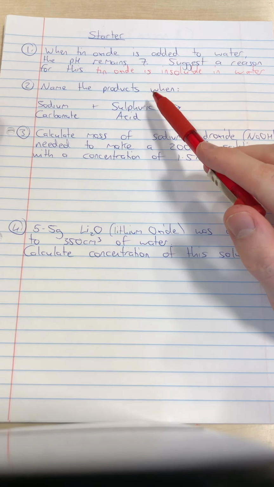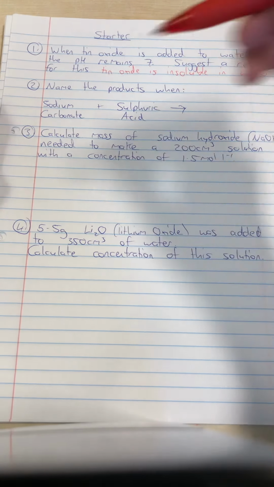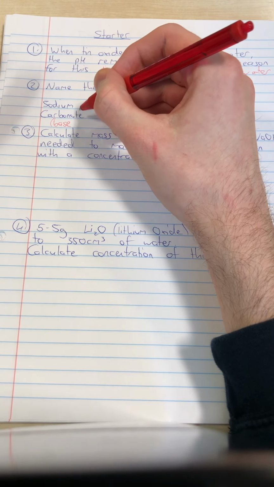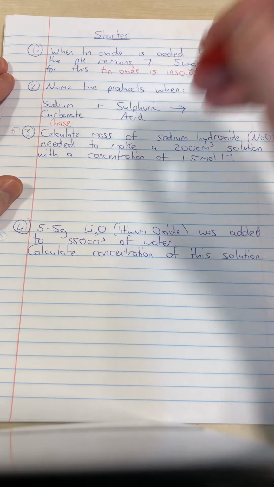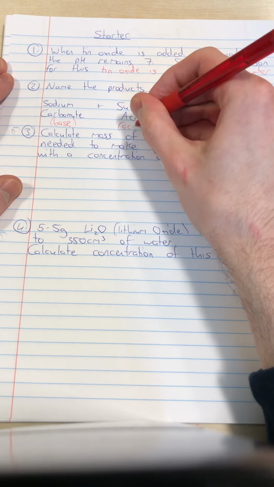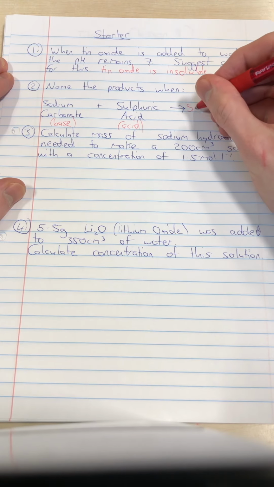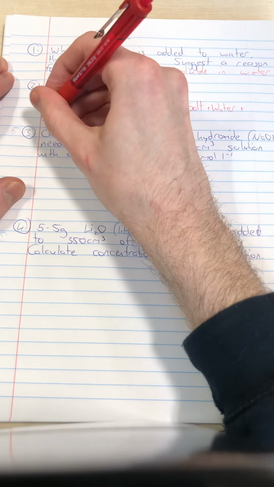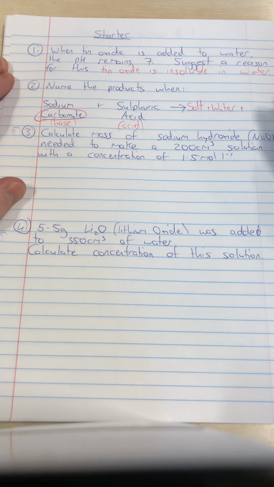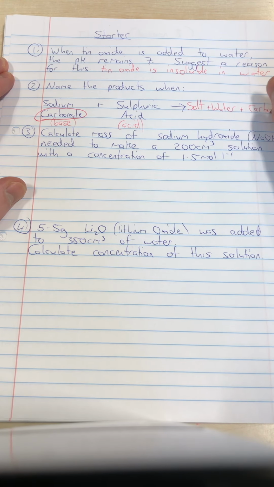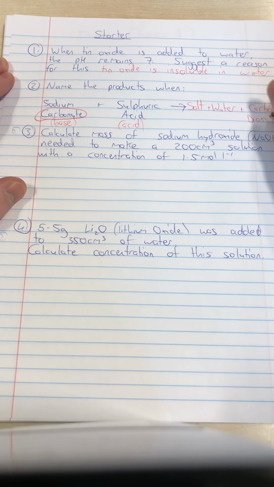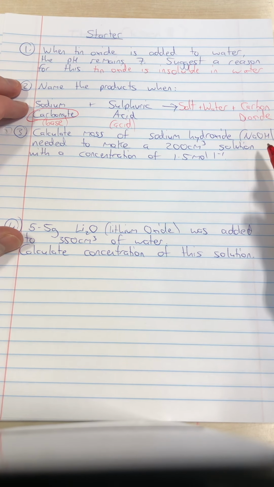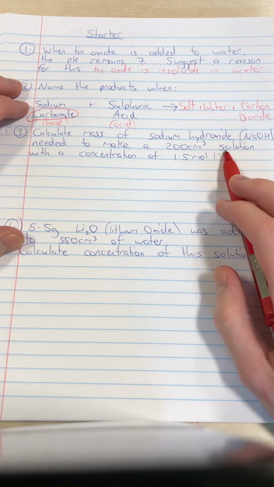Okay? Question 2, name the products when sodium carbonate reacts with an acid. Now what you need to know is that this is a base because it's a metal carbonate. Remember our 3 bases, metal oxide, metal hydroxide and metal carbonate. And obviously sulfuric acid is an acid, so we're going to get salt plus water. But because we've got a carbonate, we're also going to get carbon dioxide. Don't forget that.